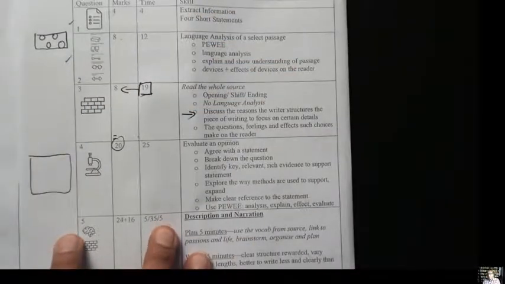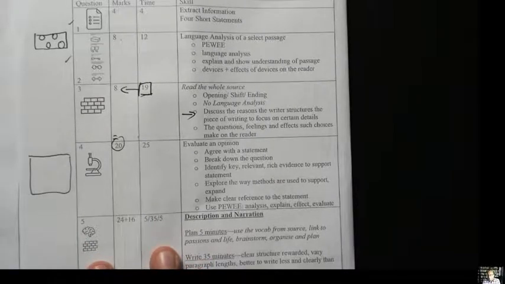There'll be a statement that you're encouraged to agree with. The statement is made up of 3 parts, and we'll go through that in the question 4 video. You have to break that question down into those 3 constituent parts. The most important part is the evaluate.